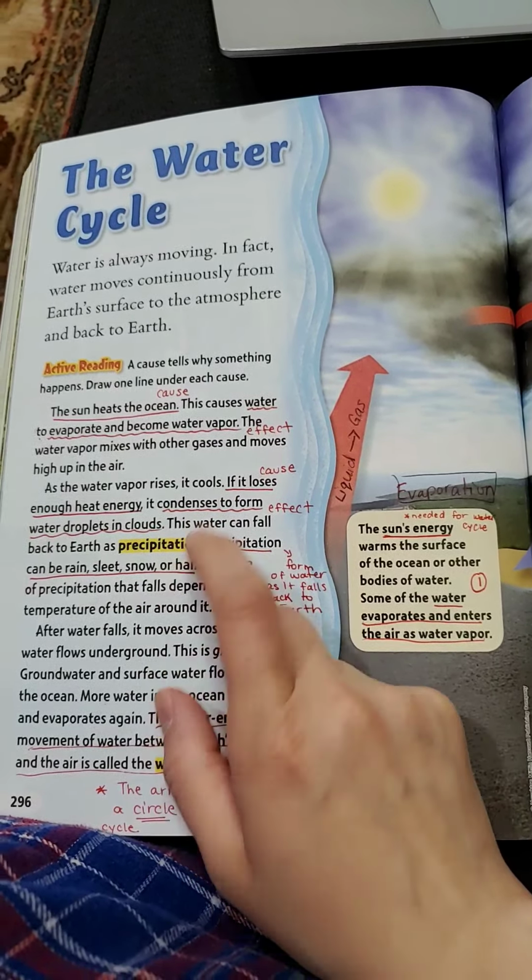Precipitation, that's the rain, sleet, snow, or hail, okay? So it's the form of water as it falls back to earth. So if you look at this, rain is a liquid, right? But sleet is a mix of both the liquid and solid. It's like rain and snow mixed together, or ice. Snow and hail is solid, right? Because it doesn't take the form of whatever container you put it in.